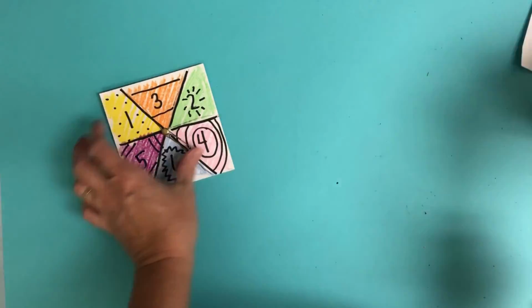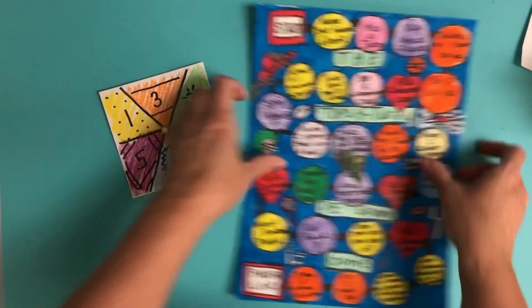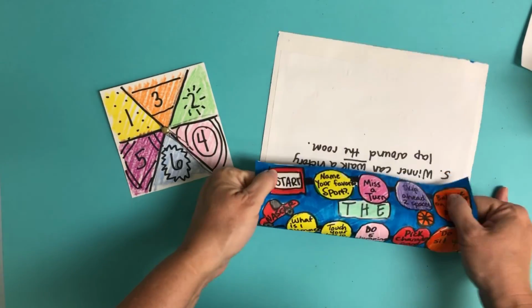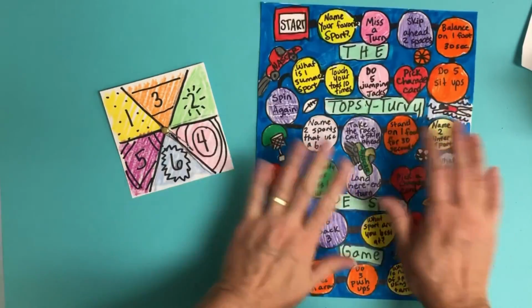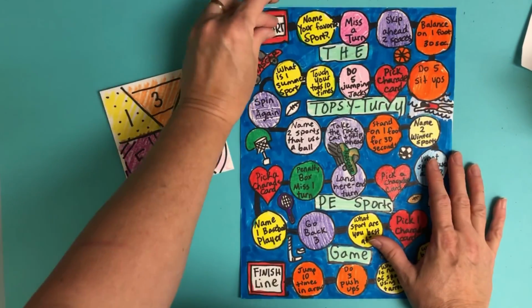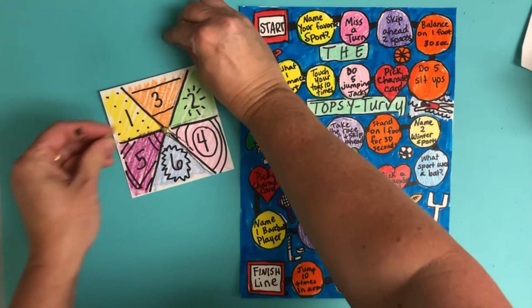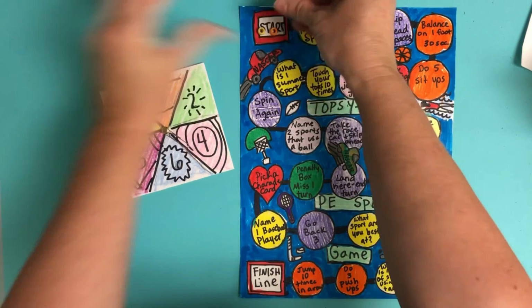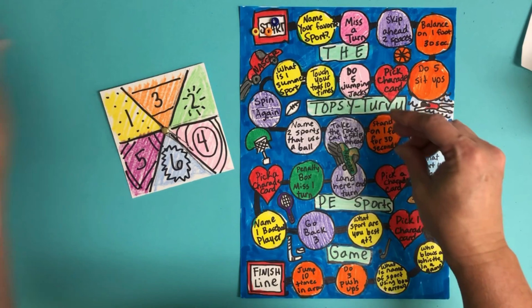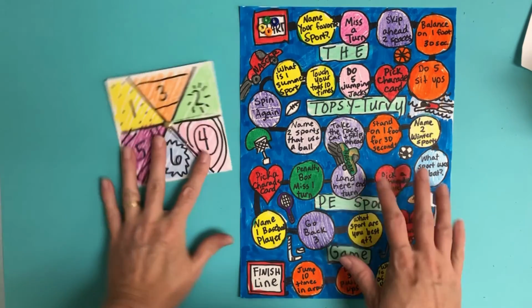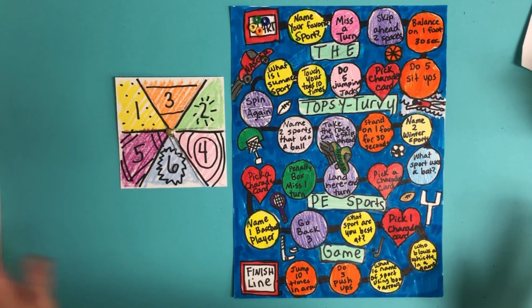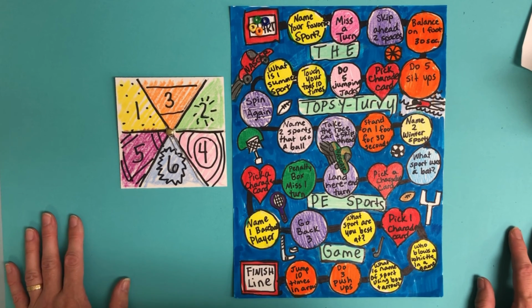And the game pieces, let's make sure this is super duper flat. There we go. We'll start on the start, and then you are ready to play. You've got everything. Oh my gosh, I wish I could see yours, because I know that they would just be amazing, just like you are.